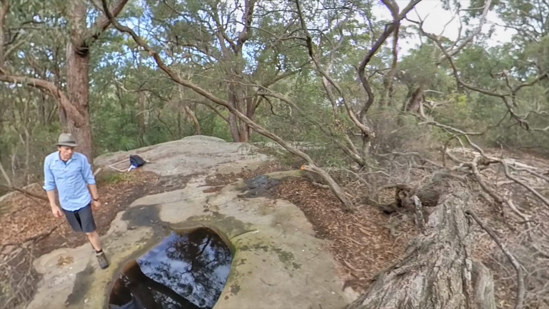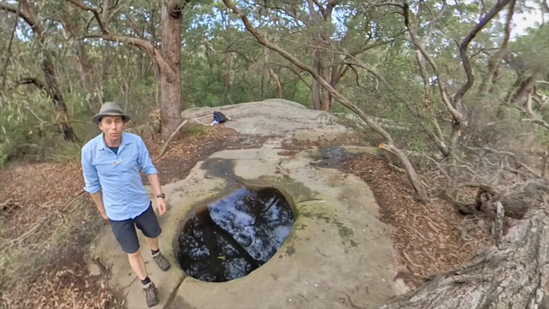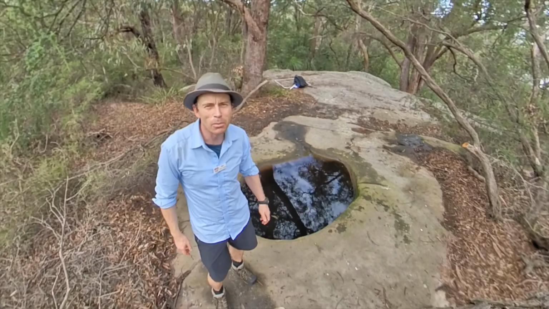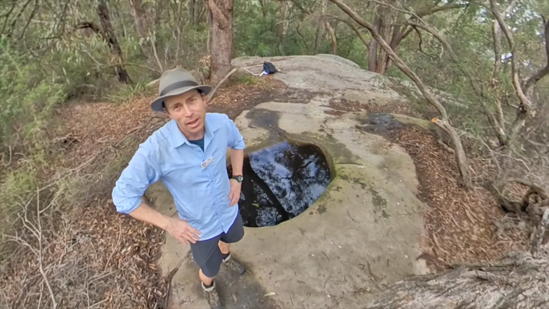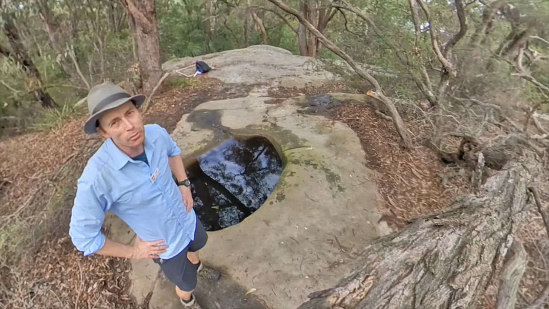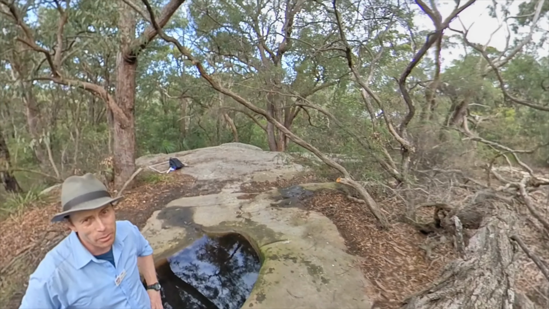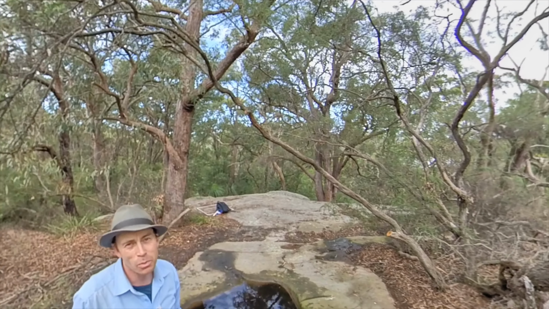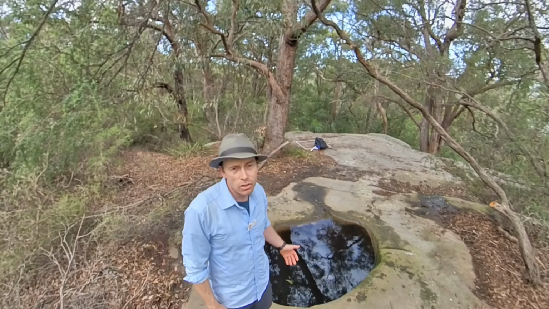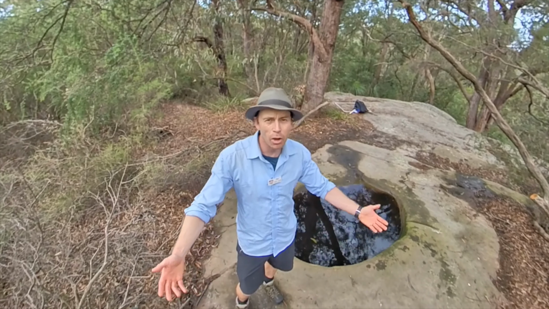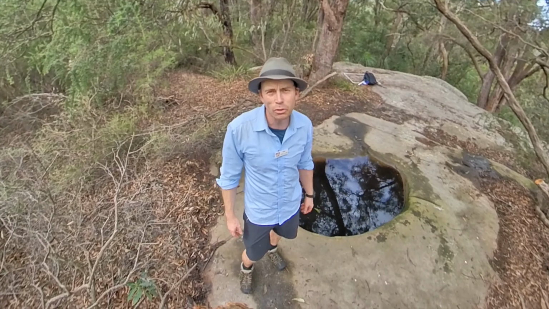Here's another rain pool. It's only about a 20 metre walk from the first. The thing to keep in mind about these rain pool sites is they're not going to always be available for investigation. And the reason for that is quite simple. If we don't get a lot of rainfall, or if there's dry periods with a lot of evaporation, they just dry up.